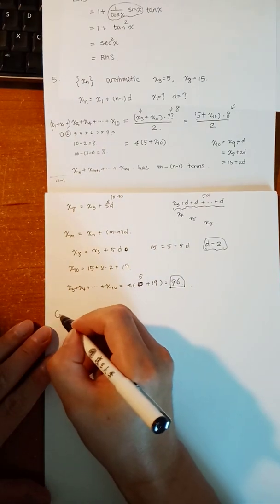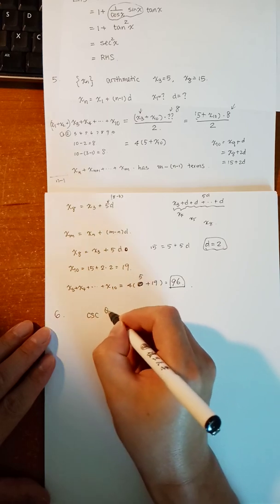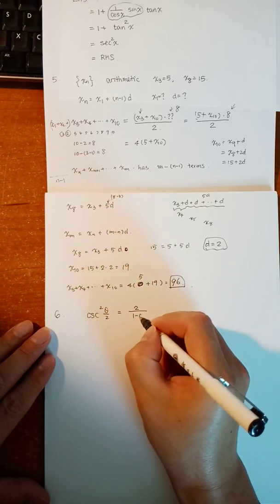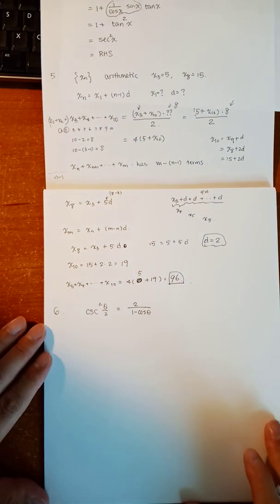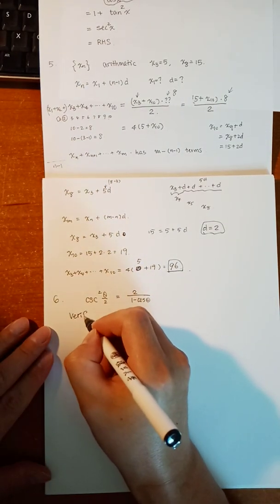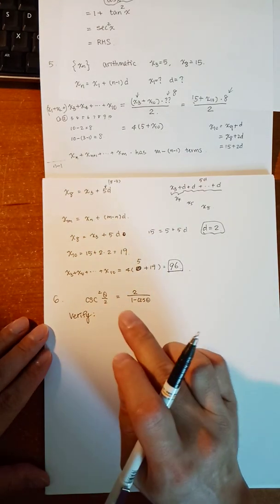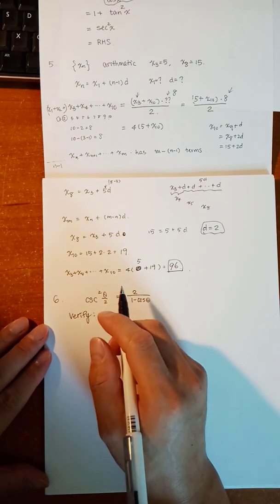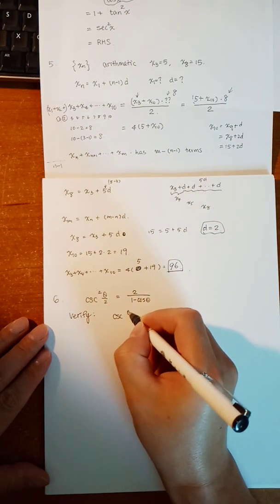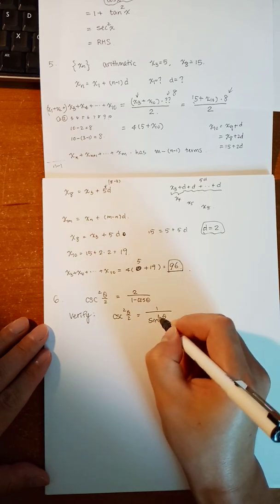Okay, problem 6. Verify that cosecant squared of theta over 2 is equal to 2 over 1 minus cosine theta. Okay, so the half angle formula, verify, remember this, verify. Cosecant, once again, we are not very familiar with secant, cosecant. Whenever you see those functions, you're going to flip them to get sine, cosine. Cosecant squared of theta over 2 is 1 over sine squared of theta over 2.